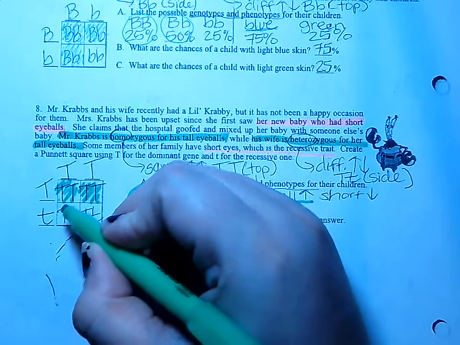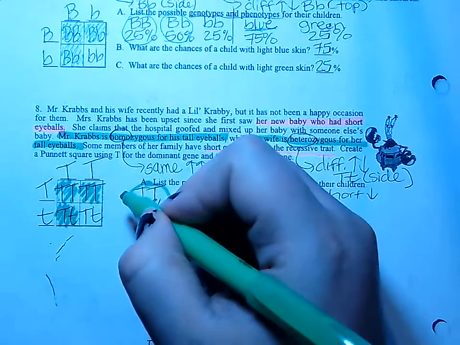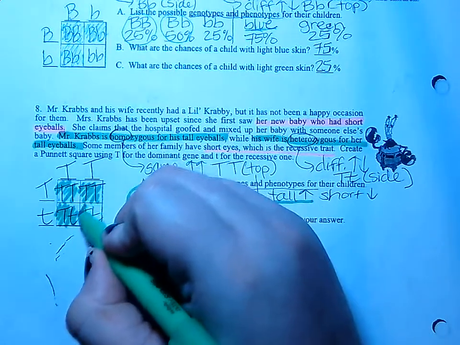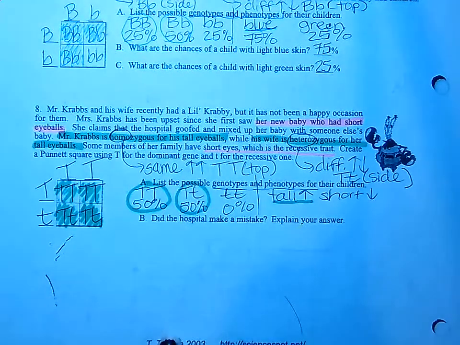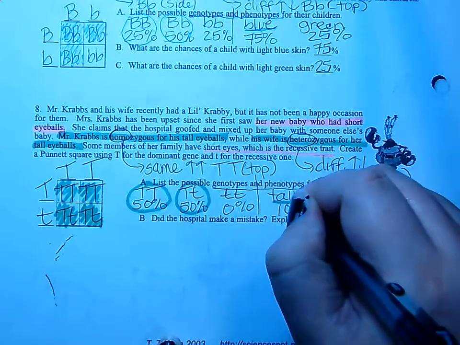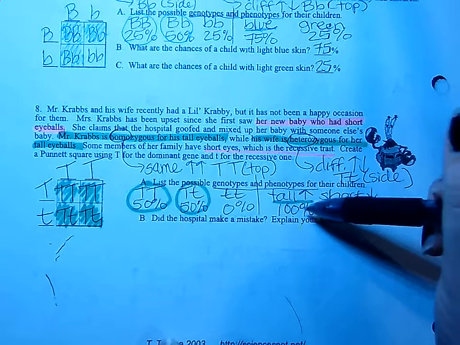Big Little has to have at least one, and it does. Because remember, the dominant outshines the recessive. So the chances of their offspring having short eyes is 0%. Their child is more likely to have tall eyeballs.